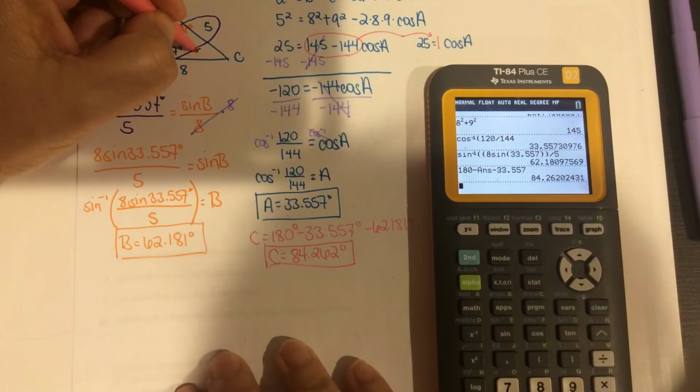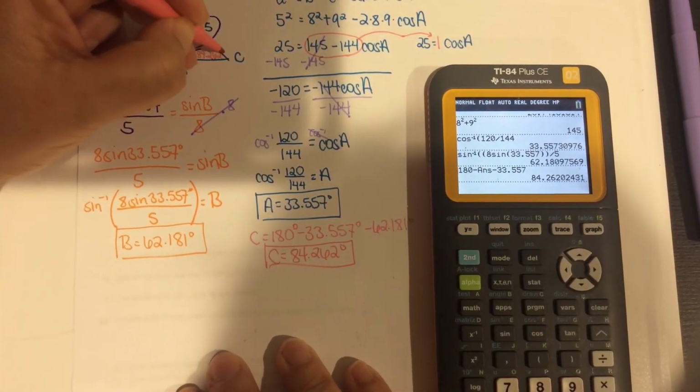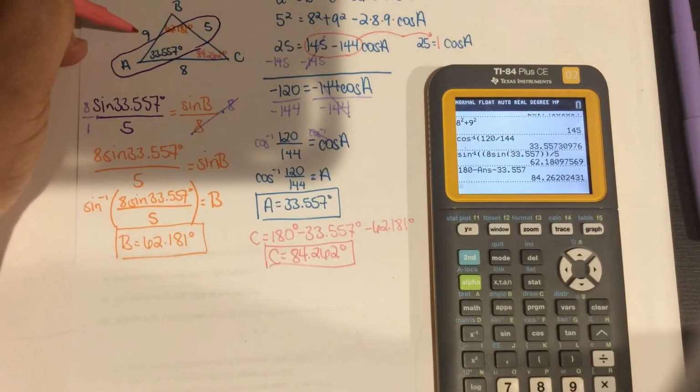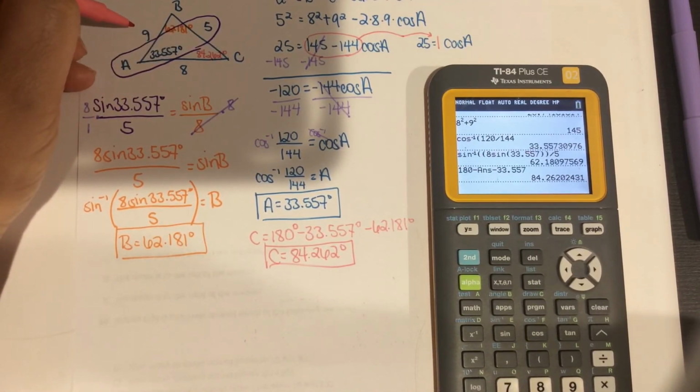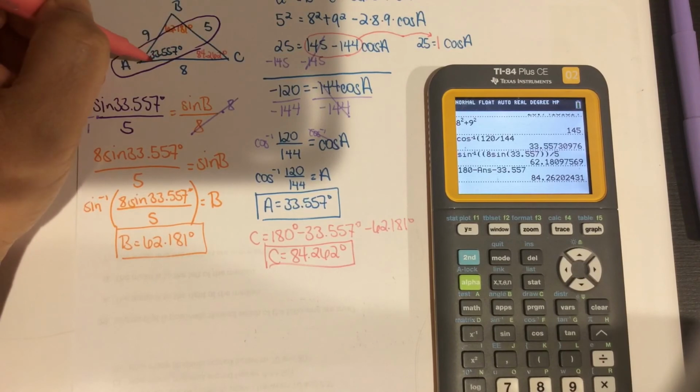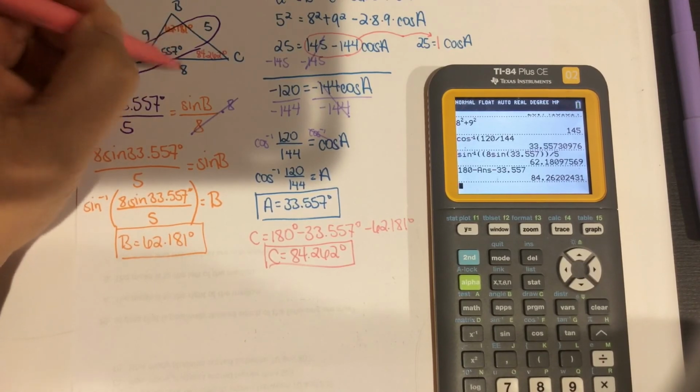And let's put that in, and just like we've been doing all along, let's make sure it makes sense. Longest side, largest angle. That works out. Shortest side, smallest angle, and then middle and middle.